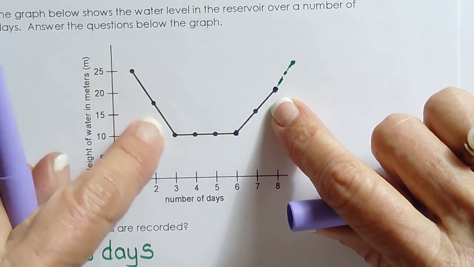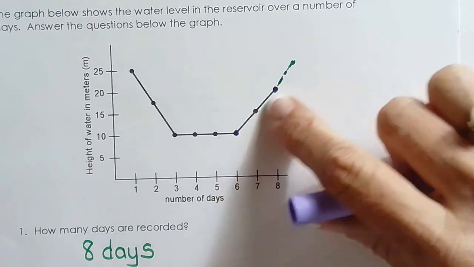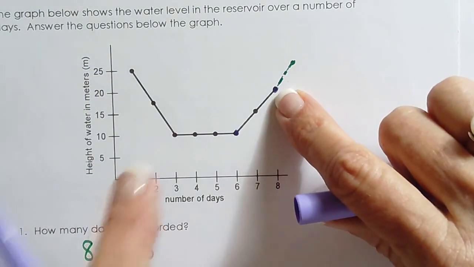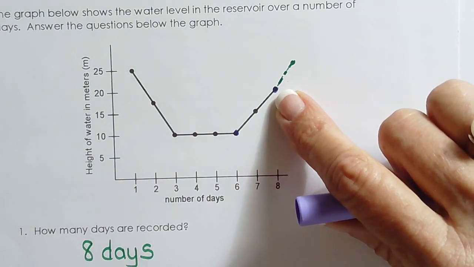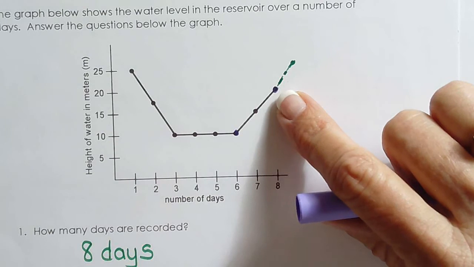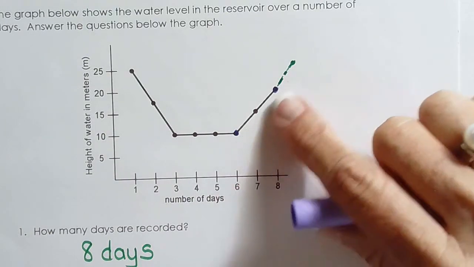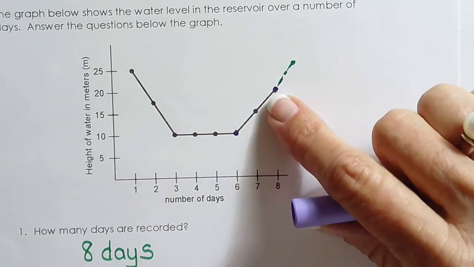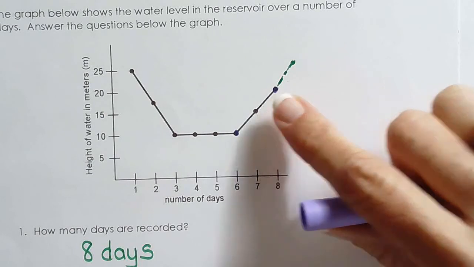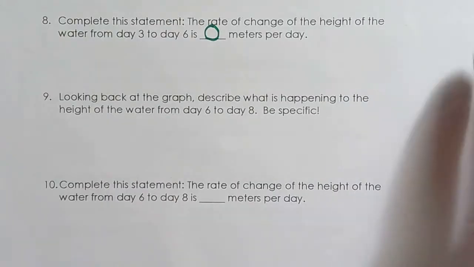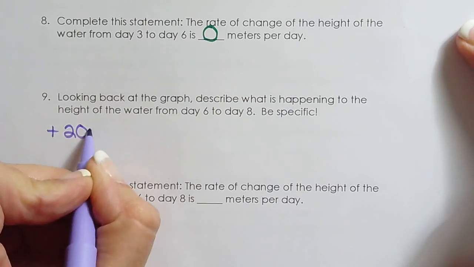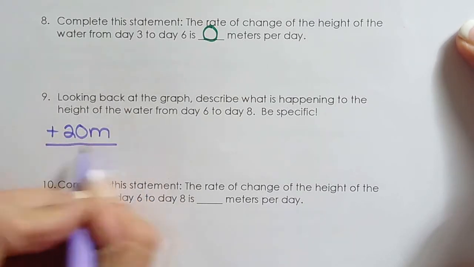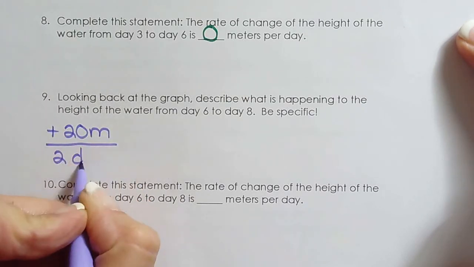When a line falls, it's negative. When a line rises, the slope or rate of change is positive. When the line's horizontal, remember, that means 0 rate of change. It's not changing. So this is going to be positive, and it went up positive 20 meters in 2 days.